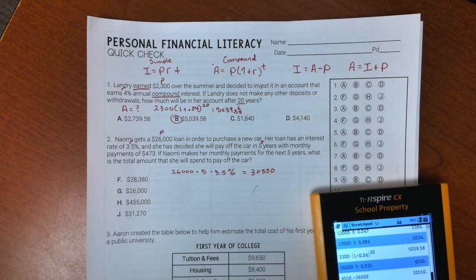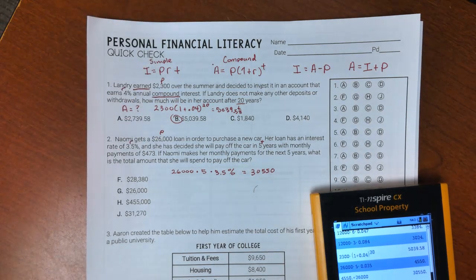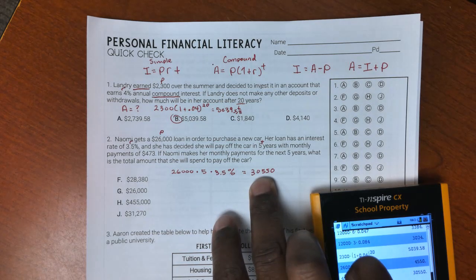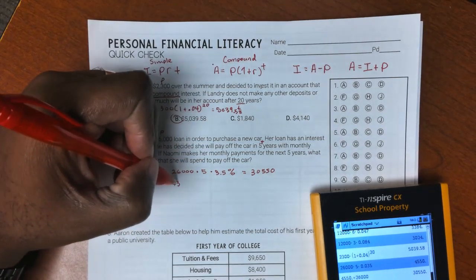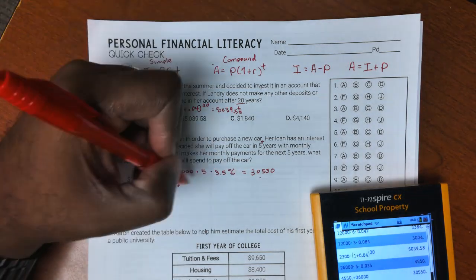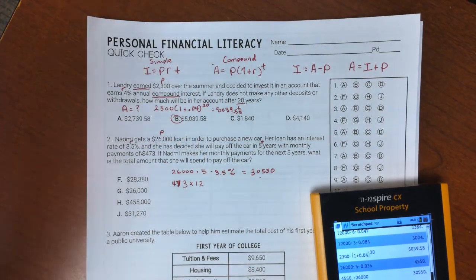Okay, and then it says if she makes her monthly payments for the next 5 years, what will be the total amount that she spends to pay off the car? So her payments are 473. It doesn't look like I used a formula. If we're using the simple interest formula, that's what I should be paying, but this is the payment she's paying right here, right? So you have 473, and seeing as this answer choice isn't there, we have 473 for monthly payments times 12.